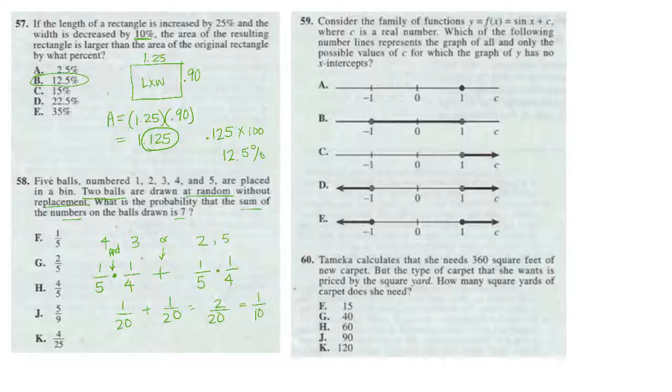But now that's choosing a 4 and a 3. But what if I wanted to choose 3 and 4? What if I change the order of it? And the same thing here. So that means I have a whole other 2 sets. So I'm going to multiply that by 2. So 1/10 times 2 is going to give me 1/5. So that's going to be answer choice F.